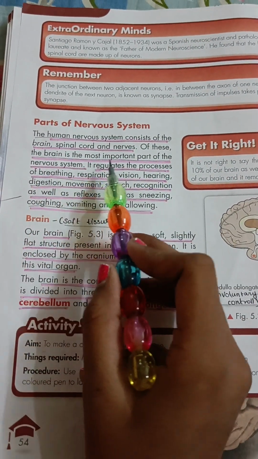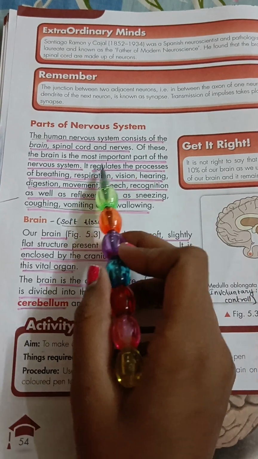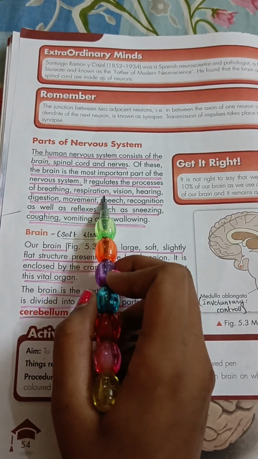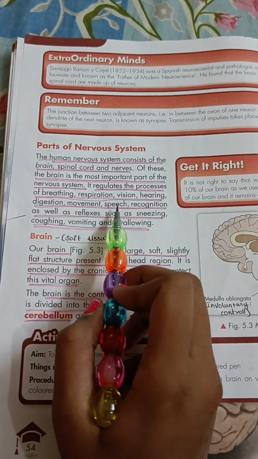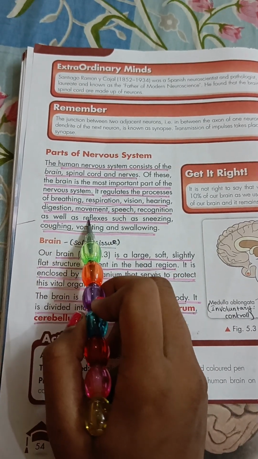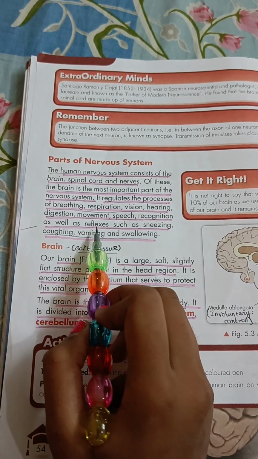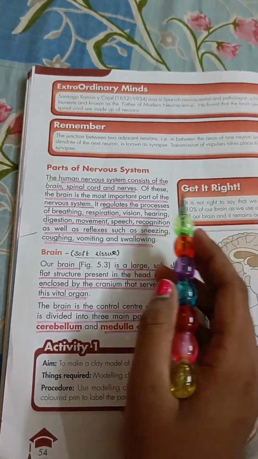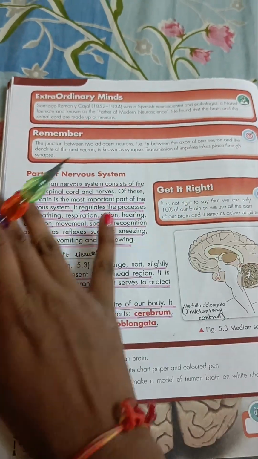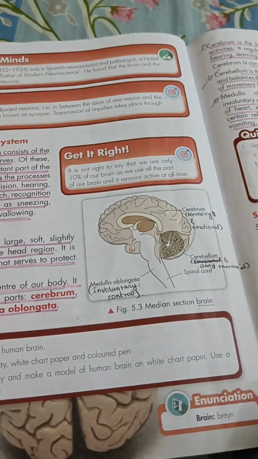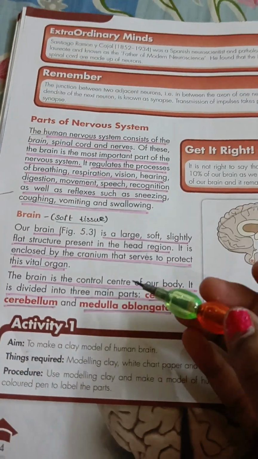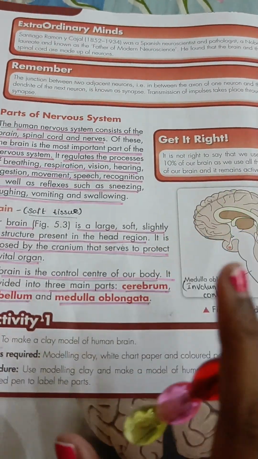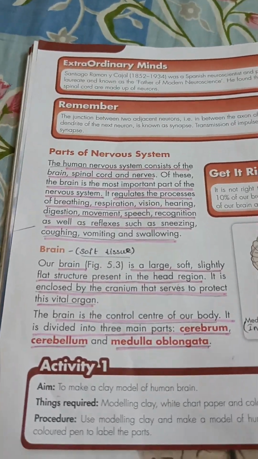Of these, the brain is the most important part of the nervous system. It regulates the processes of breathing, respiration, vision, hearing, digestion, movement, speech, recognition, as well as reflexes such as sneezing, coughing, vomiting, and swallowing. So, the brain controls most of the parts of our body. Reflexes are actions that you never know when they come.